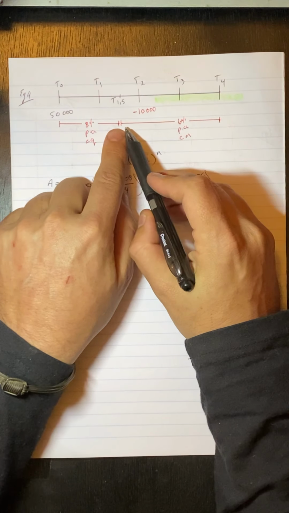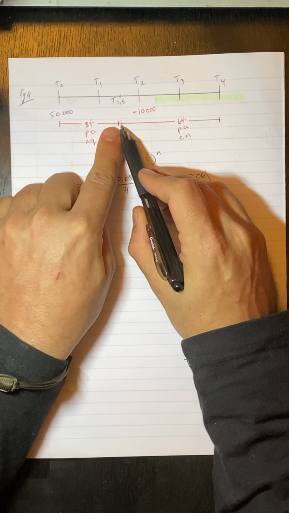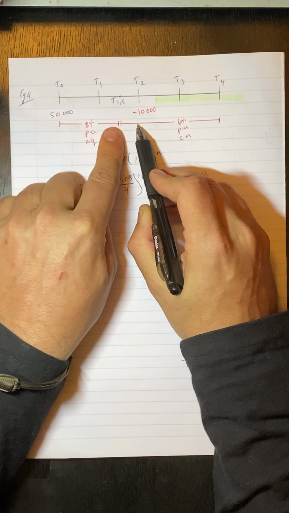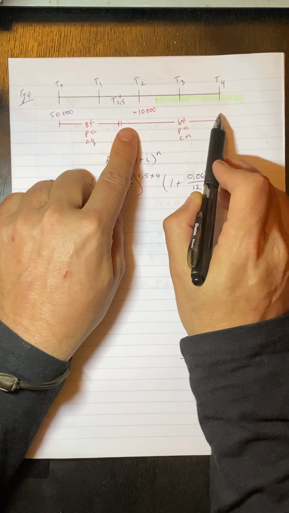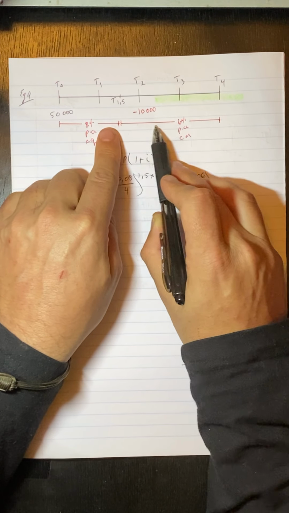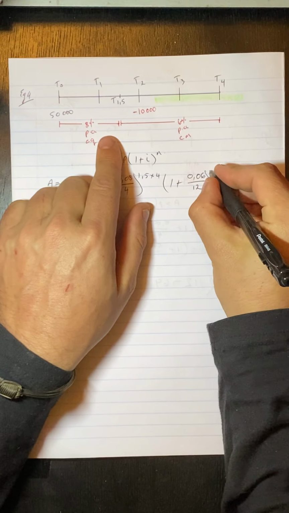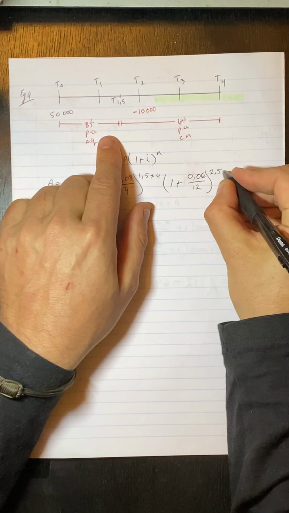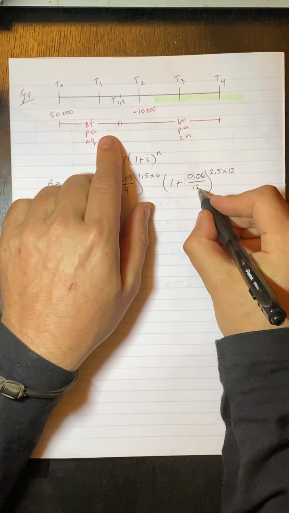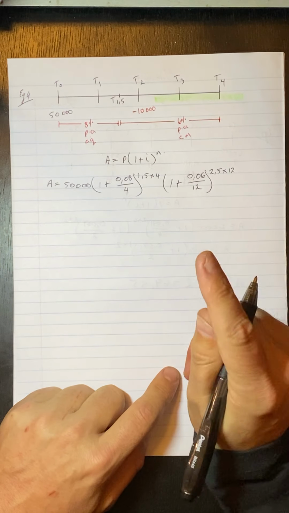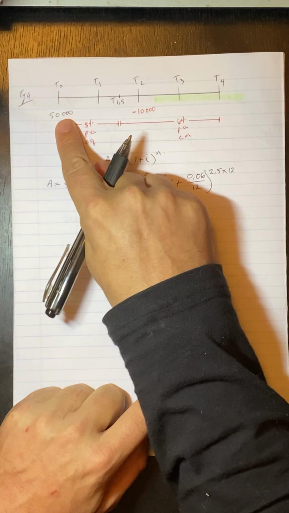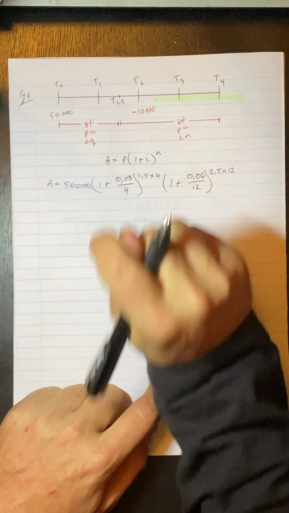And how long is this time period going for? From here to here is half a year. And then it goes 1, 2. So we've got 2.5 years of this interest here. So it'll be 2.5 multiplied by 12 because our compound period is monthly. Right, so we've done the 50,000. Let's move on to this bit.